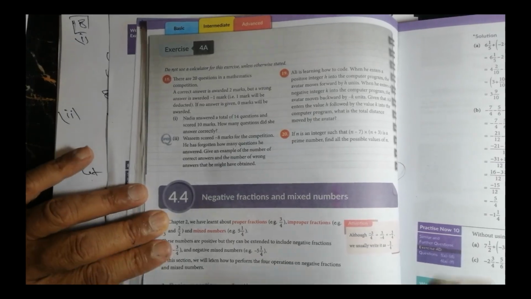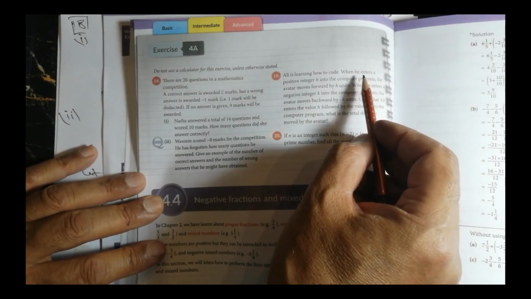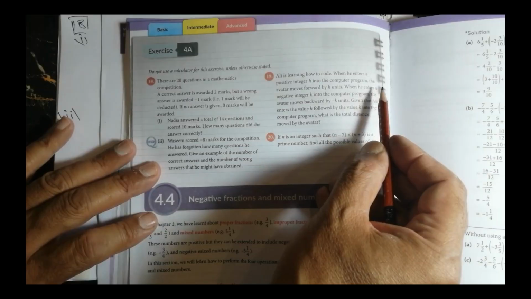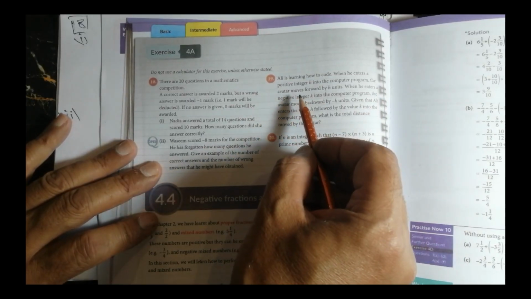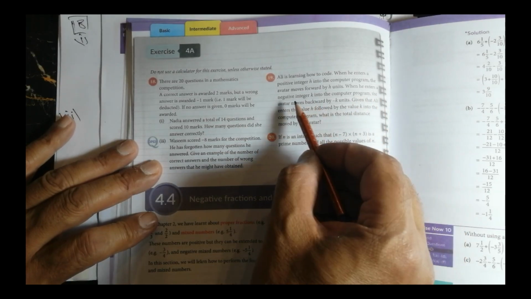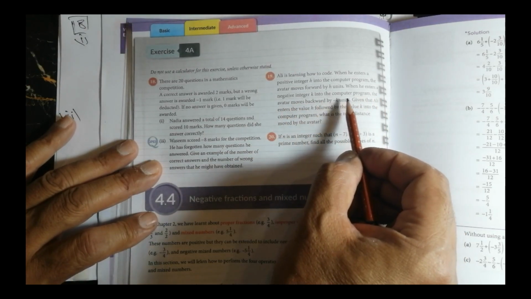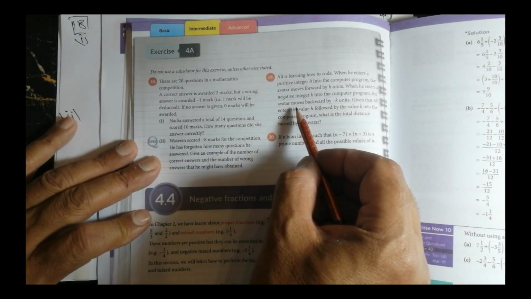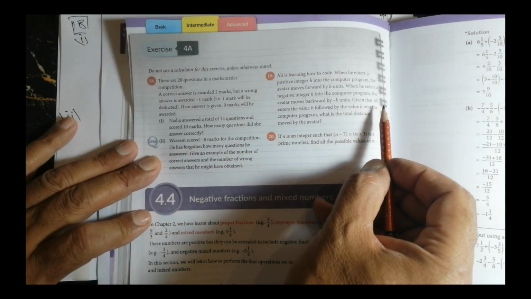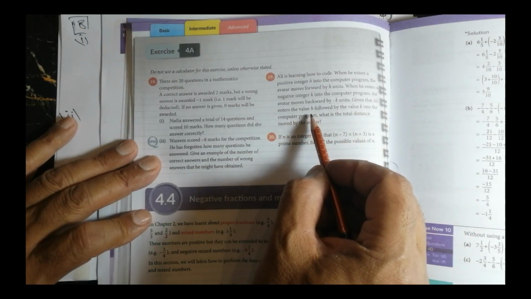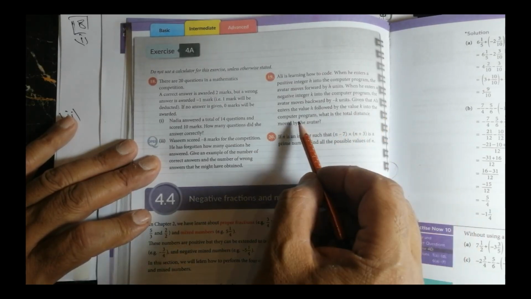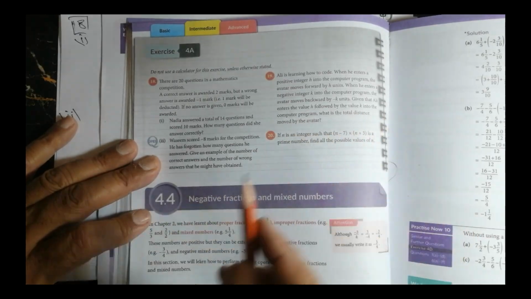Now, question number 19: Ali is learning how to code. When he enters a positive integer h into the computer program, the avatar moves forward by h units. When he enters a negative integer k into the computer program, the avatar moves backwards minus k units. Given that Ali enters the value h followed by the value k into the computer program, what is the total distance moved?